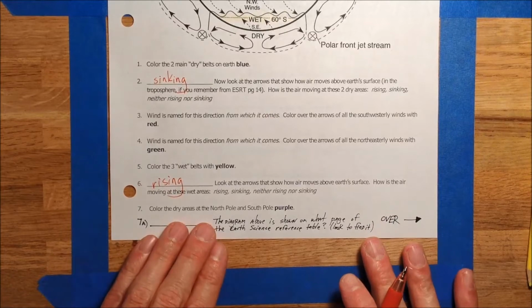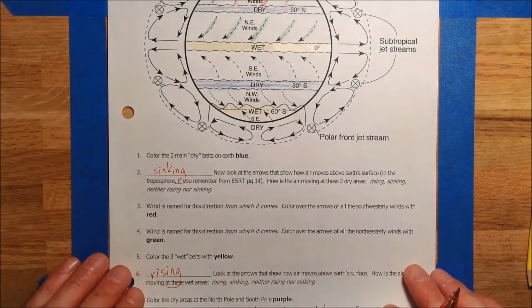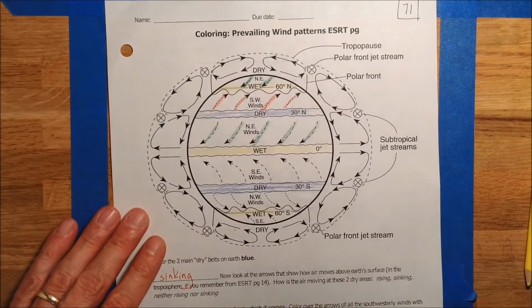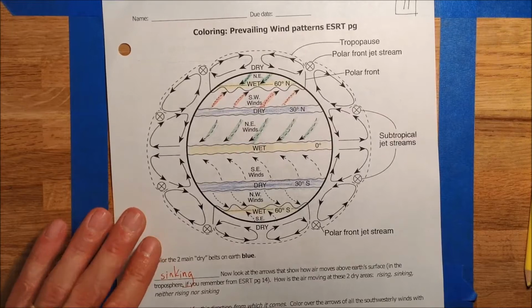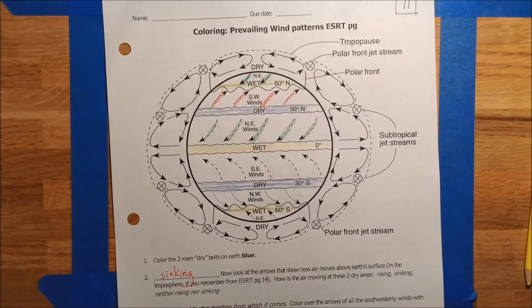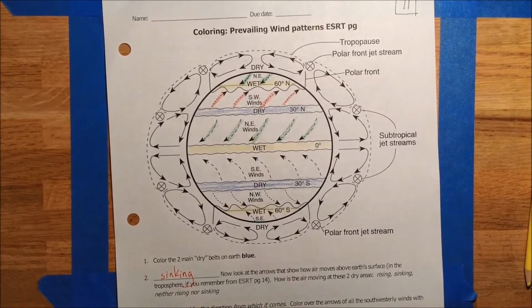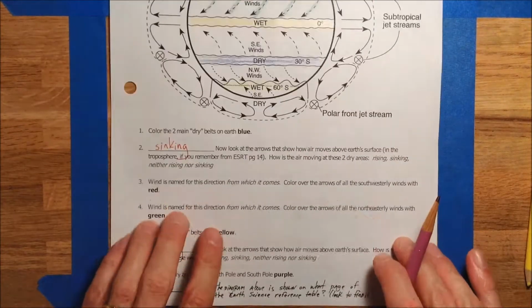7. Color the dry areas of the North Pole and South Pole purple. Do I have purple? Okay, I have a light purple. These are my kids' colored pencils here. I have light purple. What am I doing? Dry areas of the North and South Pole, purple.